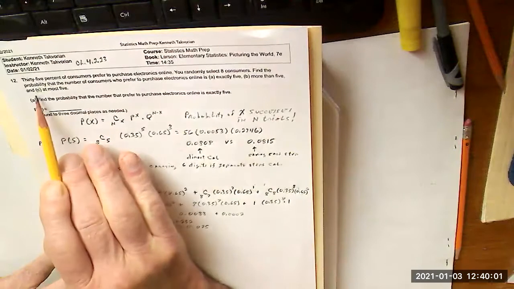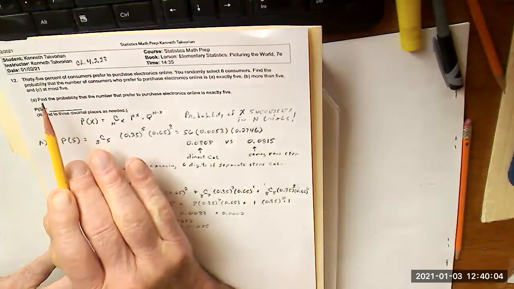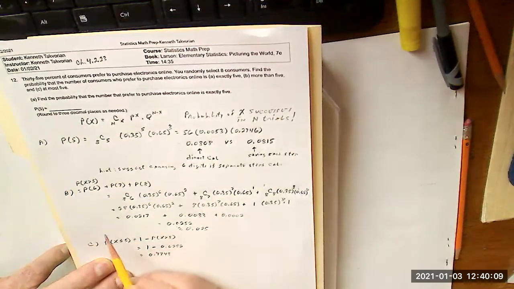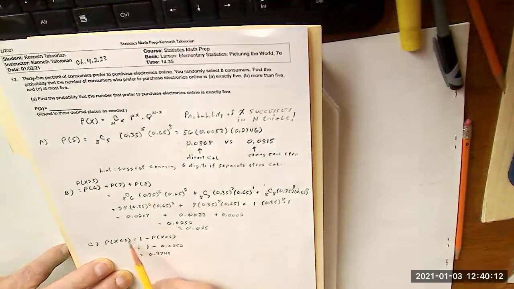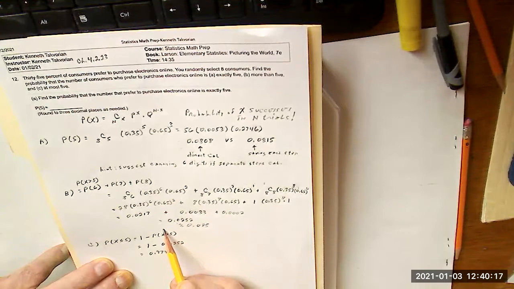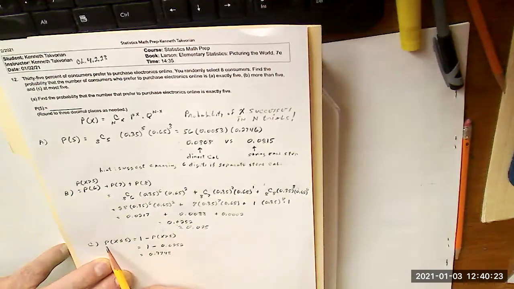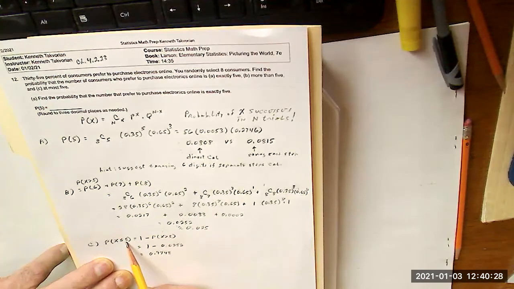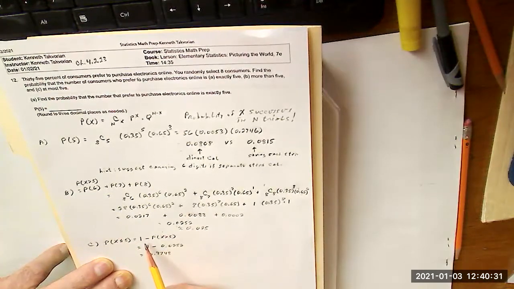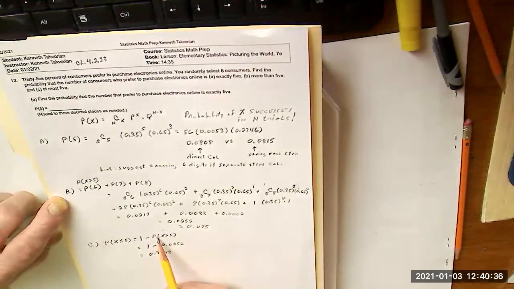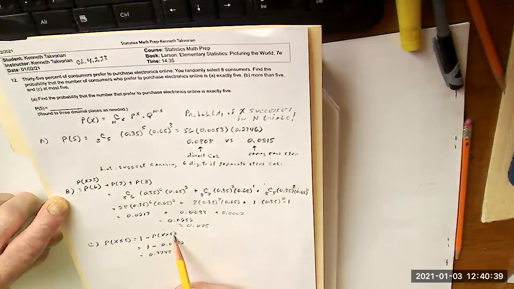Now, the last part, part C, says calculate the probability of at most 5. Well, at most 5 says the probability of 0 plus the probability of 1 plus the probability of 2 plus the probability of 3 plus the probability of 4. That's one way of doing it, but I think it's a little shorter if we want the probability of X being less than or equal to 5, to subtract from 1, which is the maximum probability, 1 minus answer B, where X is greater than 5.